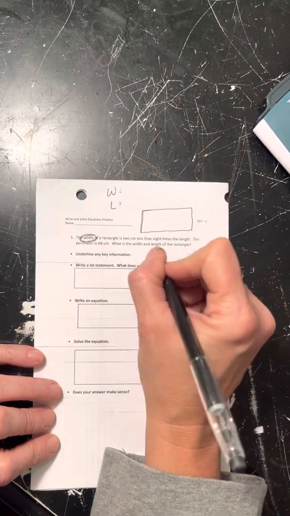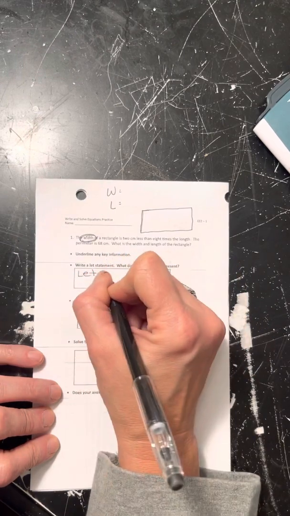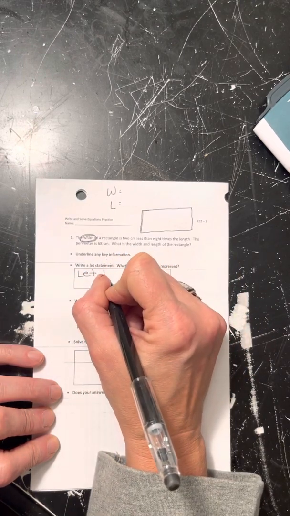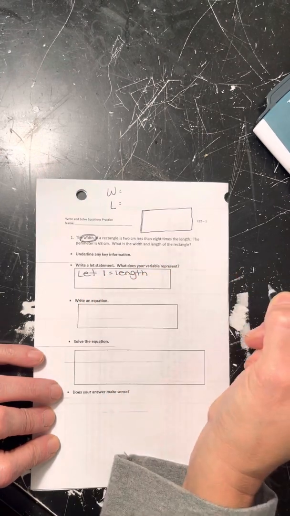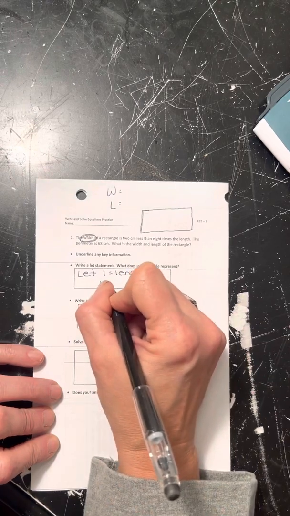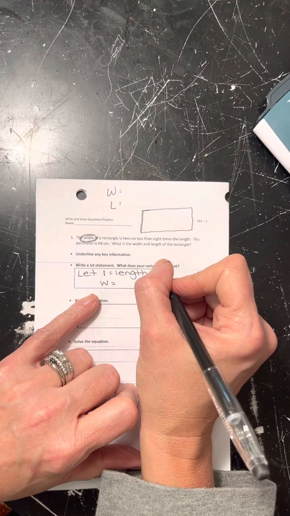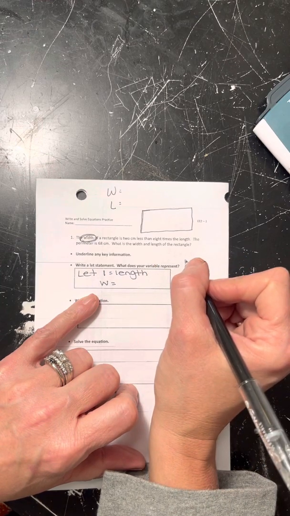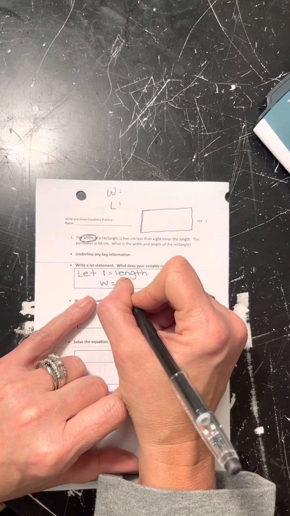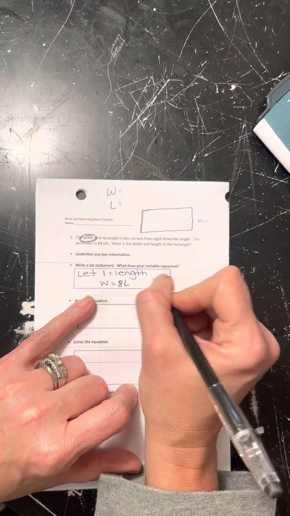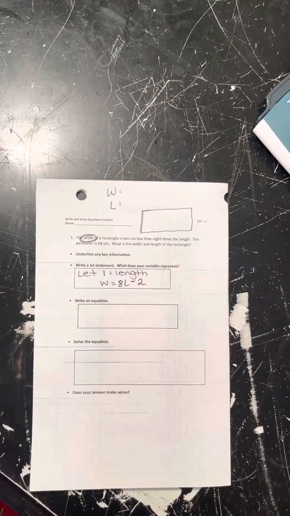First, we need to write our let statement. We've got to let L equal the length, and we've got to let W equal two less than 8 times the length. So 8L minus 2 is going to be the width. Okay?